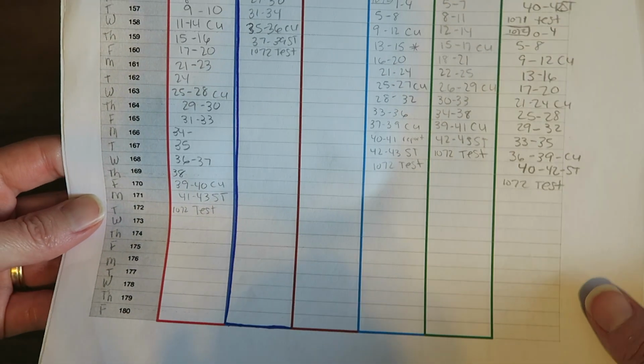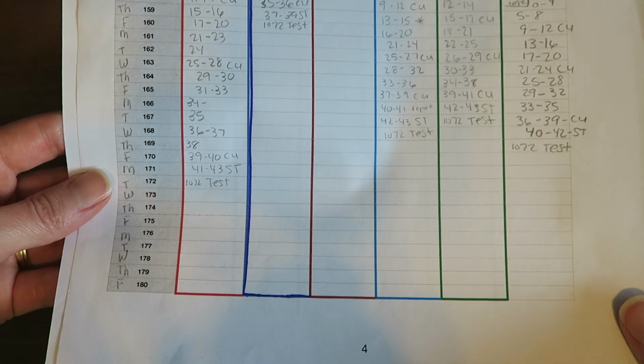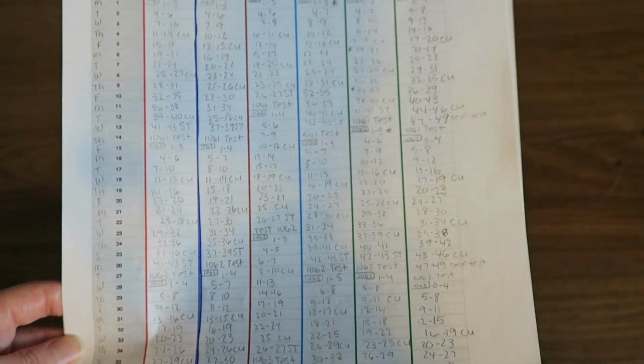Alright guys, so that was step 3. The next thing is a very short step, but I'm going to show you what step 4 is.